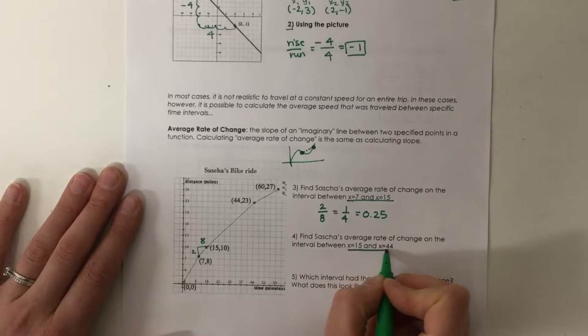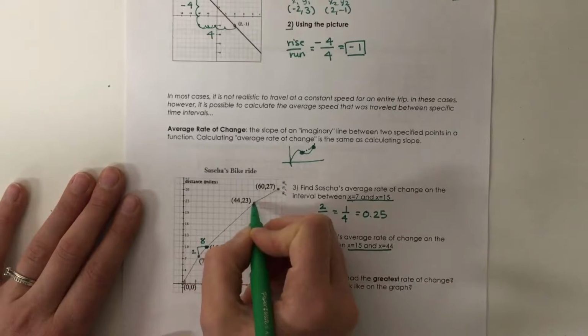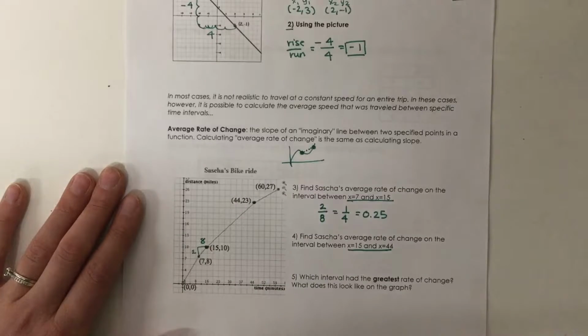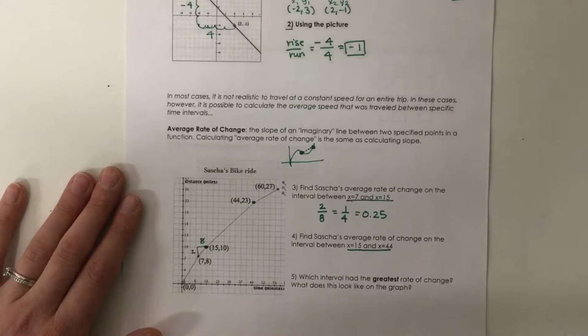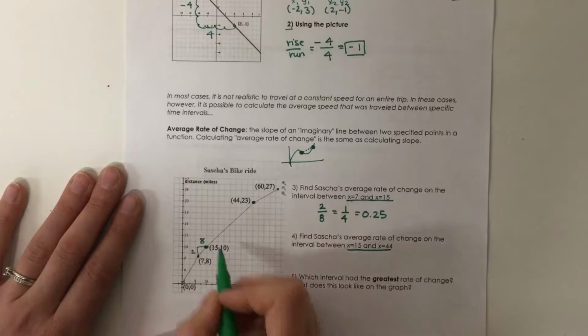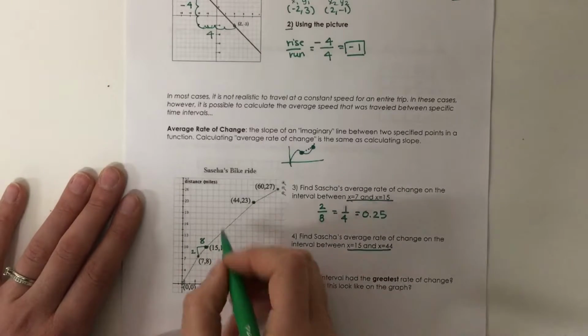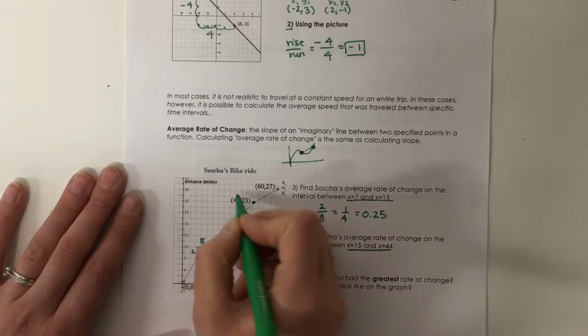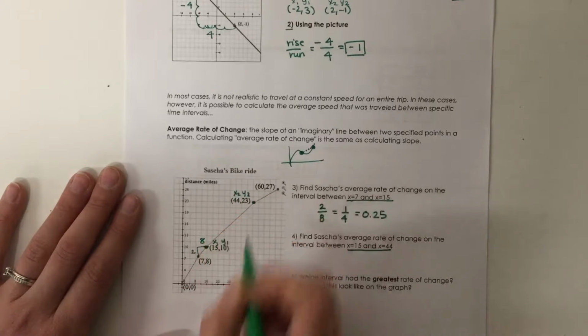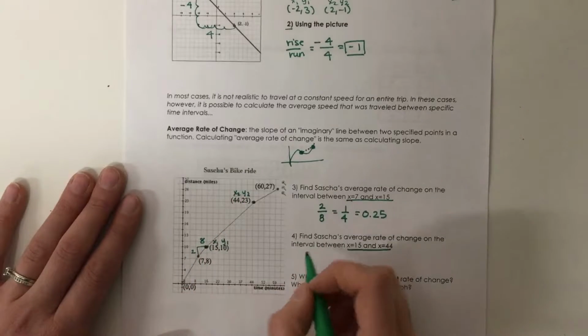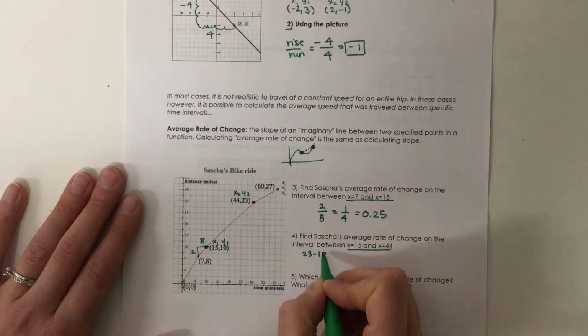If I say between 15 and 44, maybe on this one I'm like, let's use an equation. So if I use an equation in here, which one do you want to label x1, y1? Maybe I say that these ones are x1, y1, x2, y2. And let's say we're subtracting our y values. We're saying 23 minus 10.